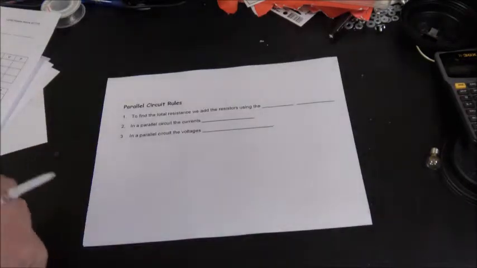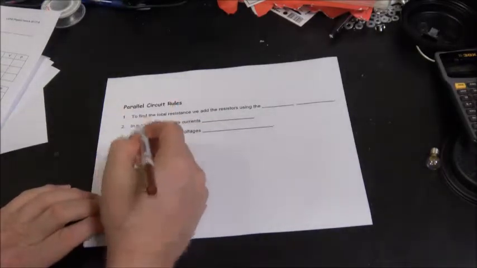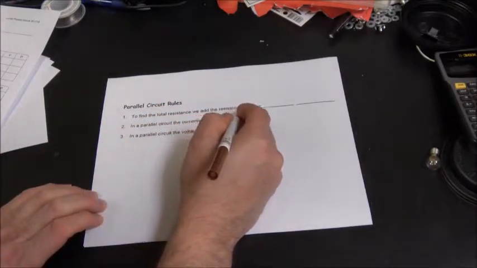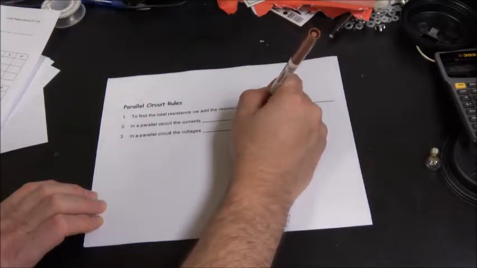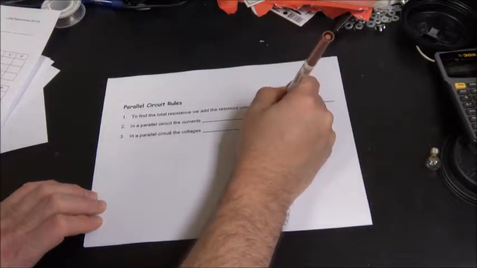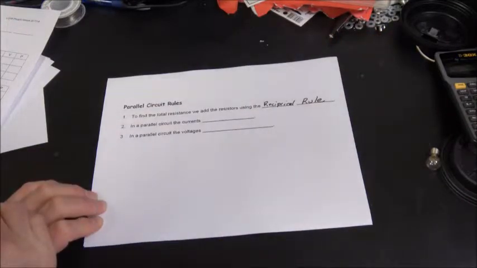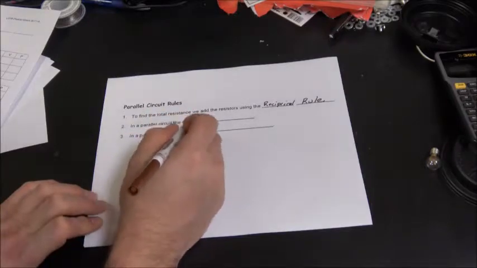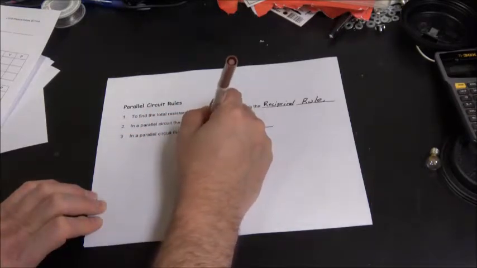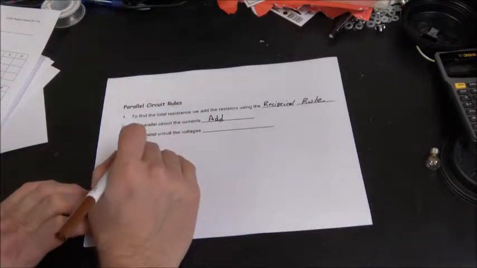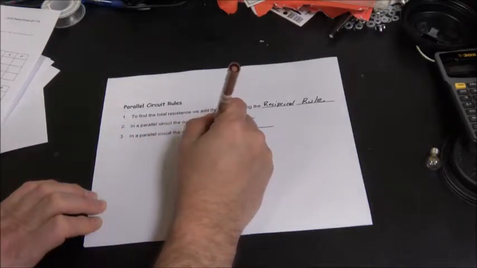Let's look at the top of page 15 in your packet. If we look at this, our rules for parallel circuits are: to find the total resistance, we add the resistors using the reciprocal rule. In a parallel circuit, the currents add up. In a parallel circuit, the voltages stay the same.